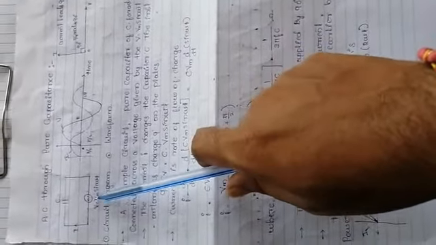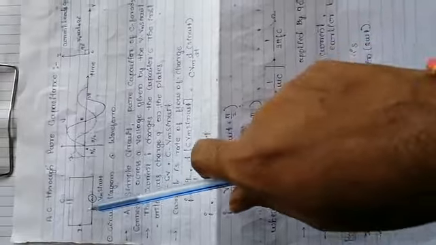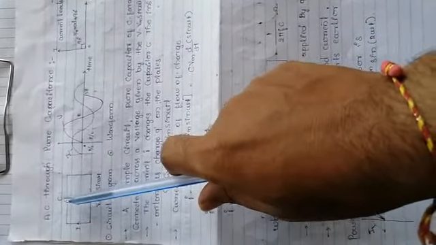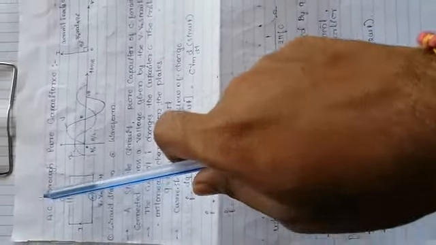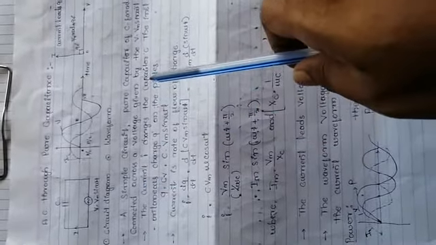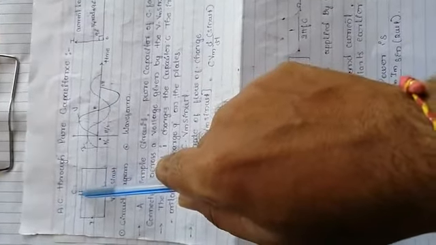When we connect Vm sin omega t, the current i charges the capacitor C, the instantaneous charge q on the plates. Capacitor is a charging device. These two are the capacitor plates, positive and negative, or negative and positive, any plates.